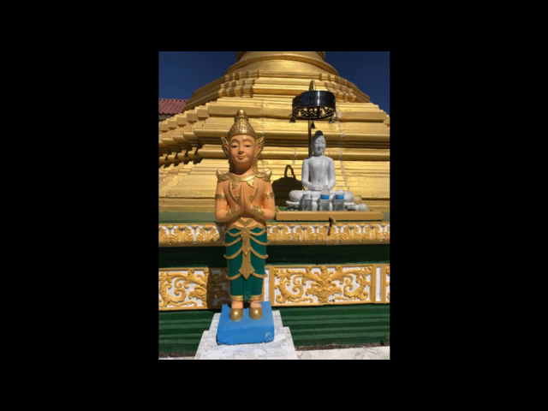The rupa here, since the first day, we already studied the meaning of rupa. But here I would like to say something more about the meaning of rupa.